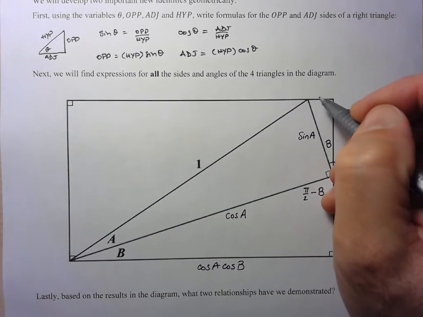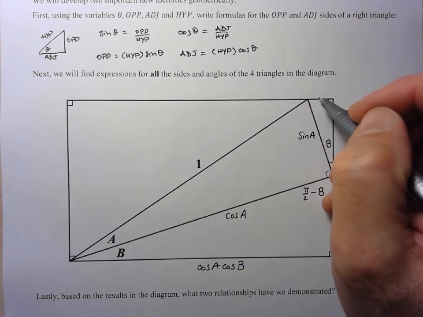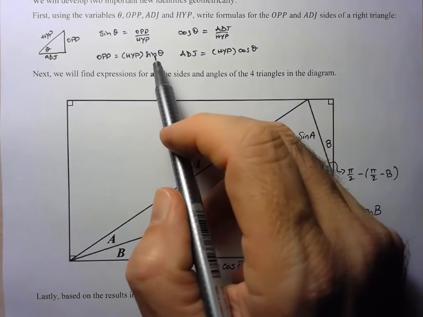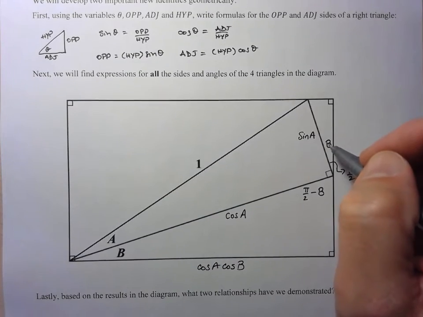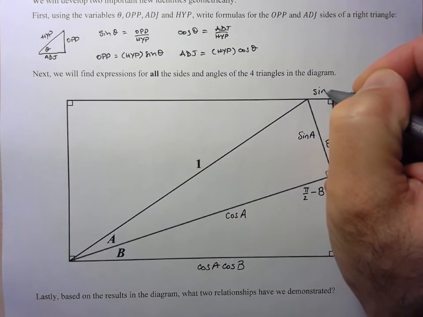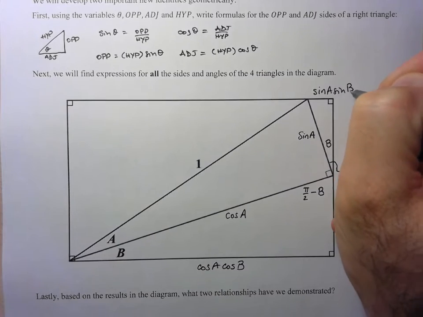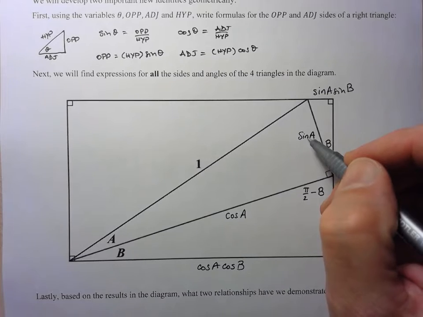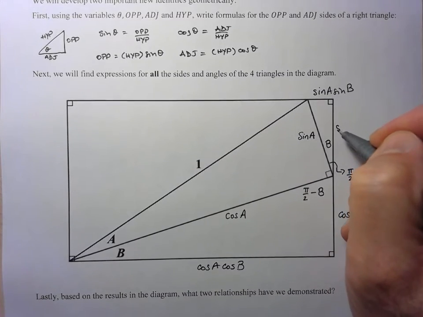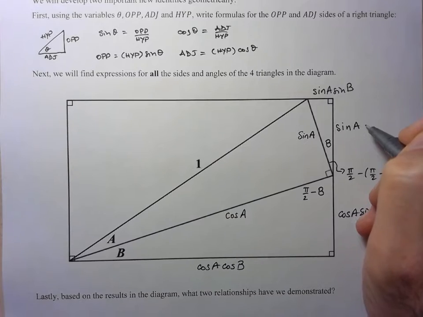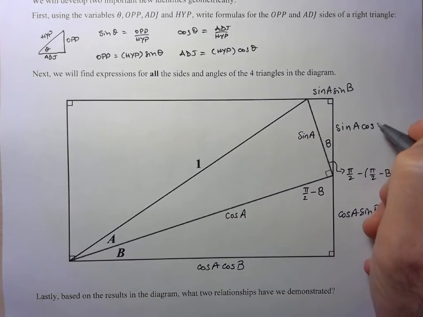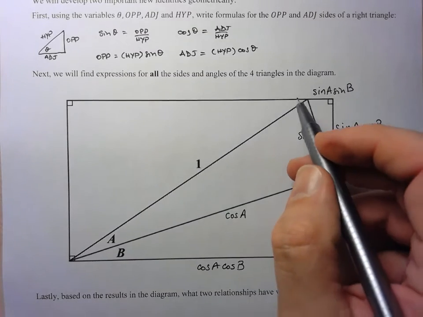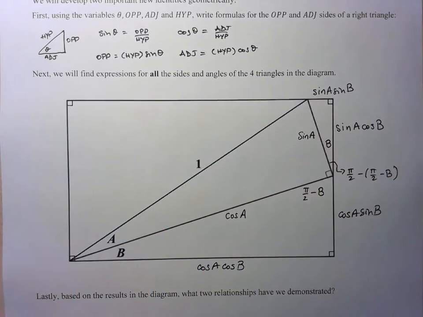Okay, so let's start with the opposite side here. Let's remember it's the hypotenuse, which is sine A, times the sine of the angle, which is B. So this here is sine A sine B, this little portion there. And this one here is going to be the hypotenuse, sine A, times the cosine of the angle. So this is going to be sine A cos B. All right, so let's keep going. Let's now come to this large triangle here. It's the last one we have to do.